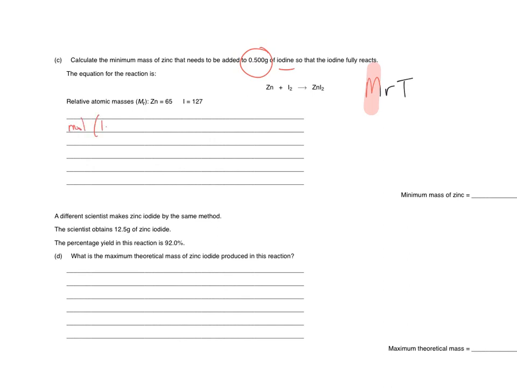So I can work out a number of moles of iodine. The moles of iodine here is going to equal the mass divided by the Mr of iodine. Now notice it's I2, and so you're going to have to do 127 times 2, which equals 254. So we're going to do 0.500 divided by 254 to give me the moles of the iodine. And that would give me 0.00197.